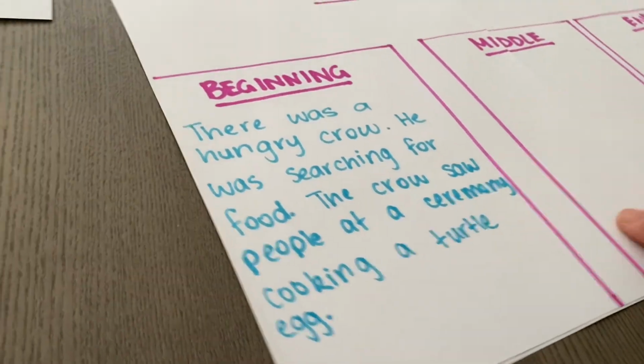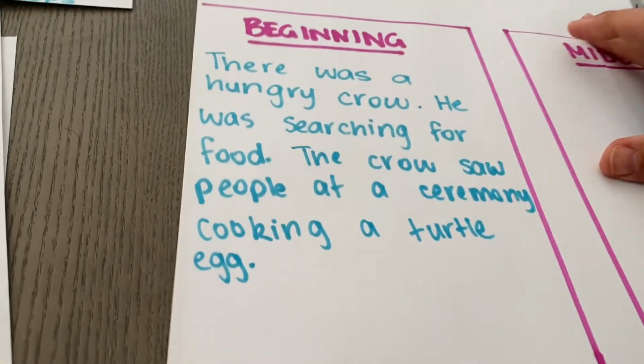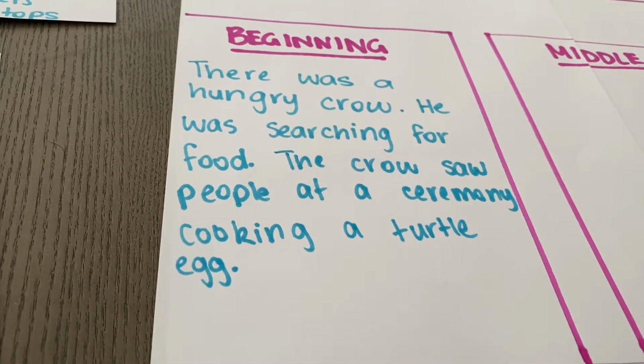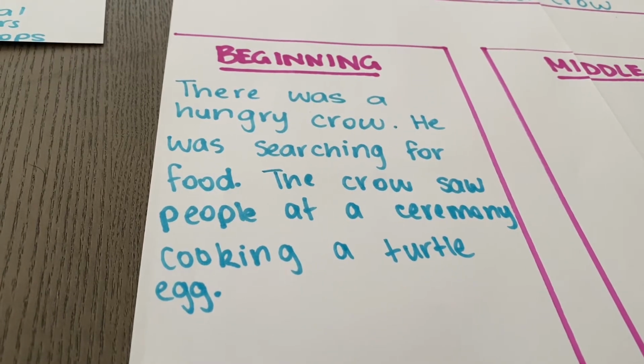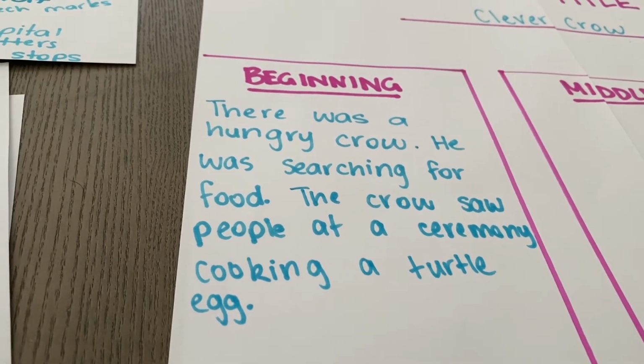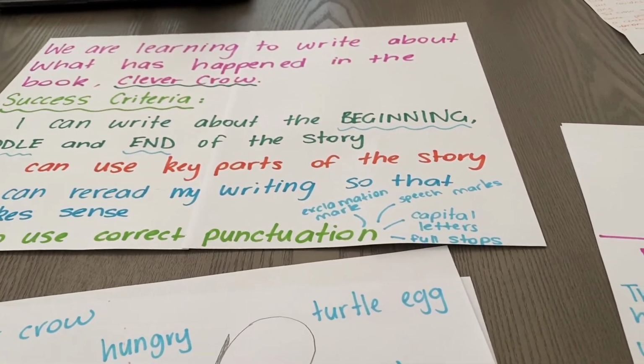So, I know that in my success criteria, I need to reread my writing so that it makes sense. So let's have a go. There was a hungry crow. He was searching for food. The crow saw people at a ceremony cooking a turtle egg. That makes sense.